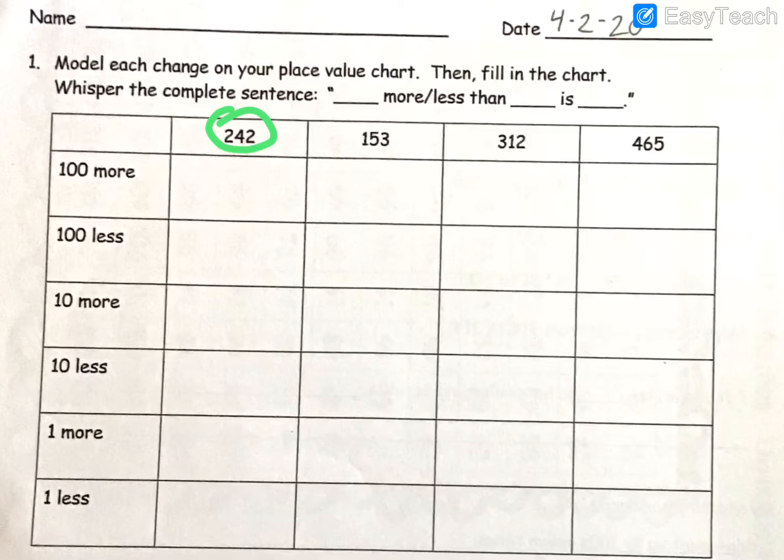242, I'm not going to change my ones place. I'm not going to change my tens place. I am going to change my hundreds place. I'm going to add 100 to that. So that's going to equal 342. So to myself, I'm going to say, 100 more than 242 is 342, just like that.